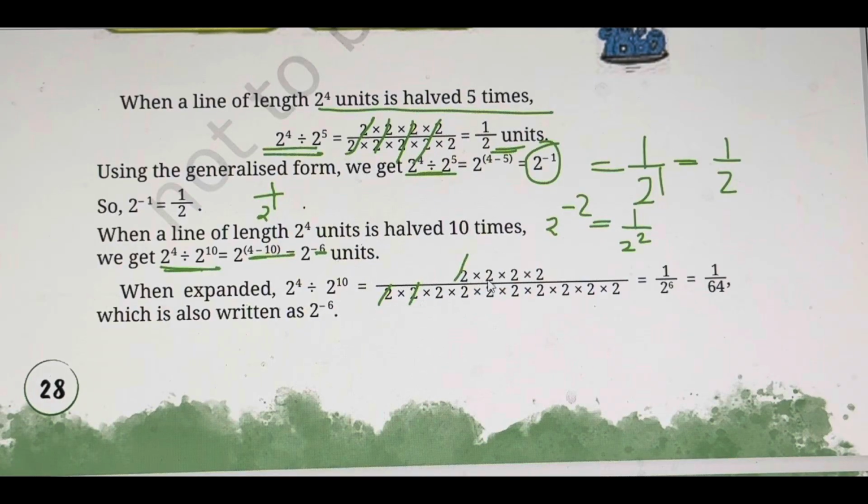You can understand this with this long method, which is good for understanding how many 2s are left. 2 raised to 6 remains in the denominator, 1 upon 2 raised to 6, which is 1 upon 64. We can write it as 2 raised to minus 6. Again, as I told you, if you want to write it in the numerator, we just change the sign of the power by writing its reciprocal.